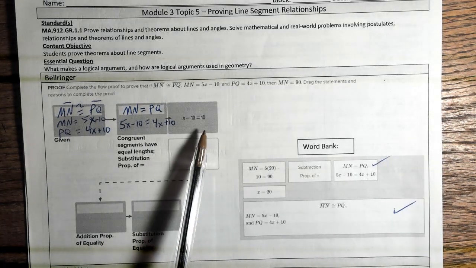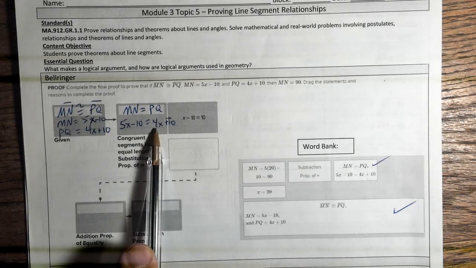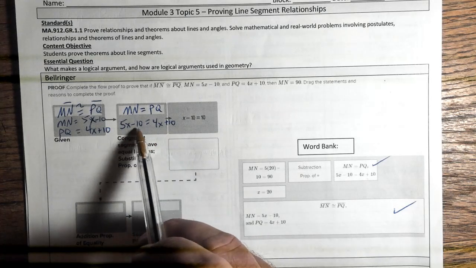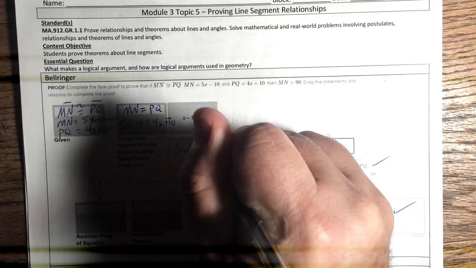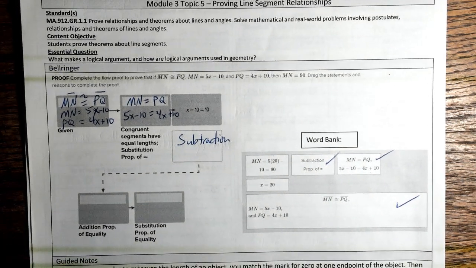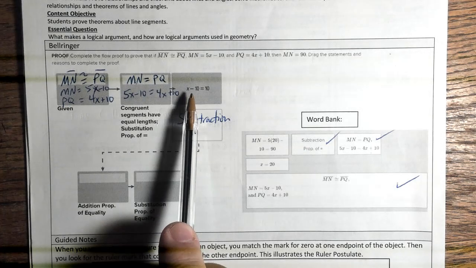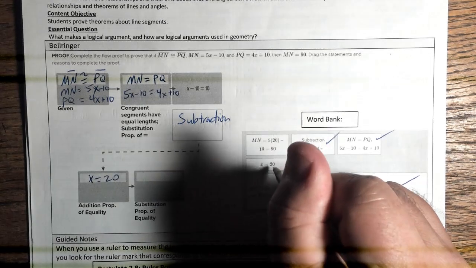All right, next. We have x minus 10 equal to 10. So looks like they subtracted 4x from both sides. That's how you've got 10 by itself over here, and that's how you've got x minus 10 over here. So it's the subtraction property of equality. We're just going to shorten it down and put subtraction here because we have the word bank. All right, let's scoot up a little bit here and we can see the bottom of that. Alright, so our next box says addition property. Well, if we add 10 to both sides, we're going to have x equals 20. So there's that.